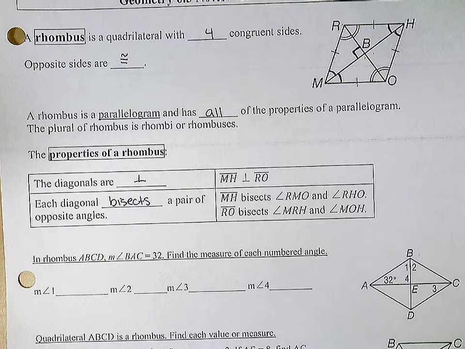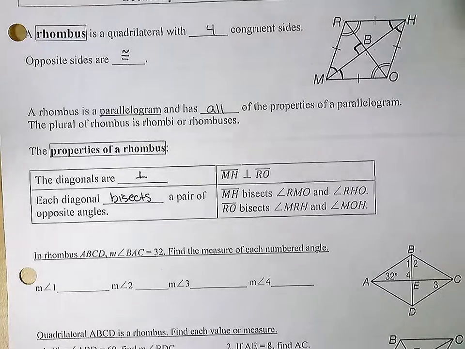So again, all properties of a parallelogram. So those properties of parallelograms are important. We had them yesterday as well in your rectangle. So you do need to make sure you're remembering those ones for sure. Questions on those properties?